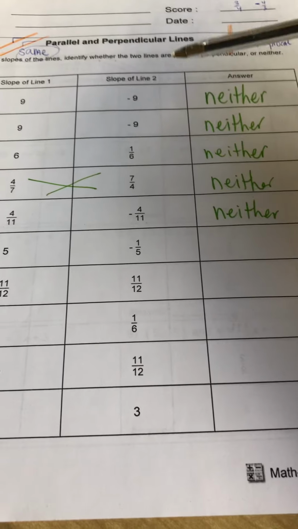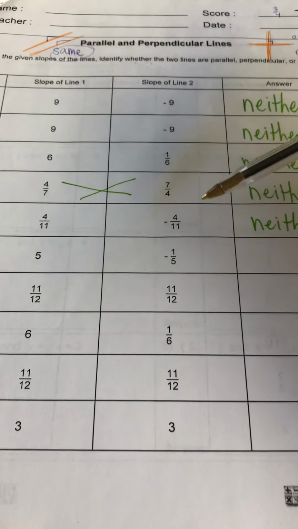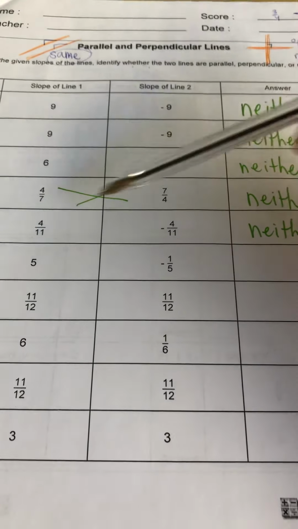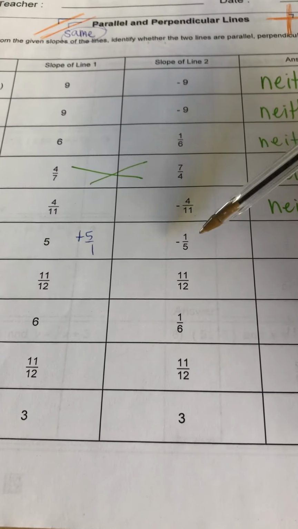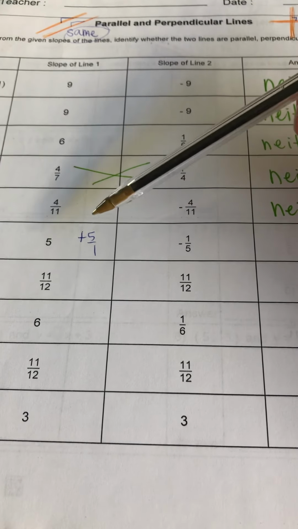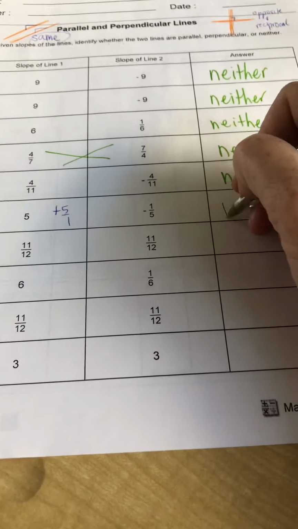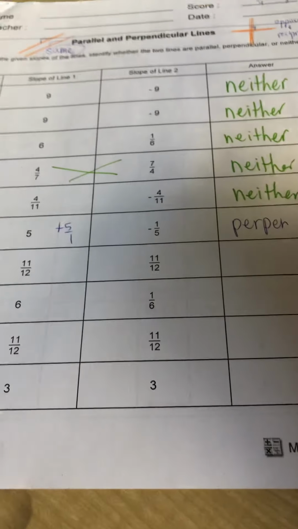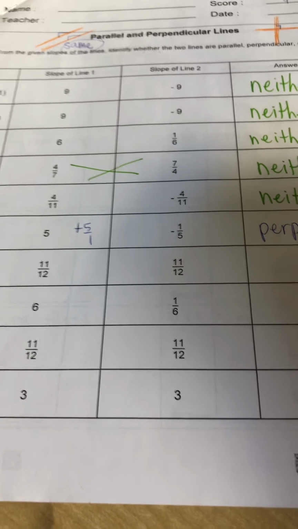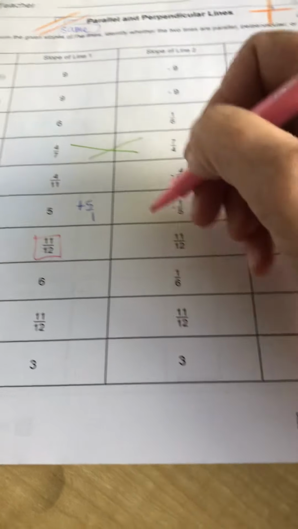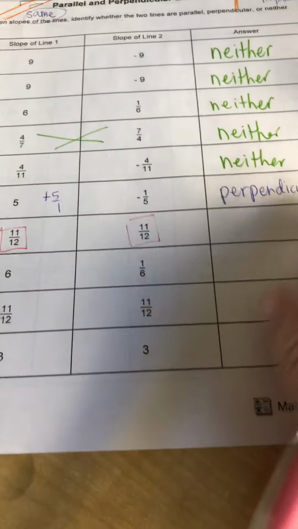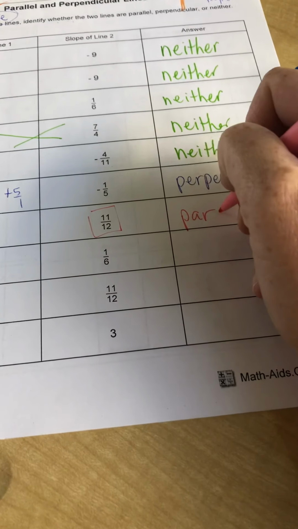So all this is to point out the fact that it can't just be opposite and it can't just be the reciprocal, it must be both, like number 6. Do you see that we have a 5, which technically is a positive 5 over 1, and then we have this negative 1/5, so a positive and a negative, and it's 5 over 1, 1 over 5. So this one is perpendicular. Number 6 is perpendicular. But we can see number 7 is 11/12 and 11/12. They're the exact same, so they are parallel.